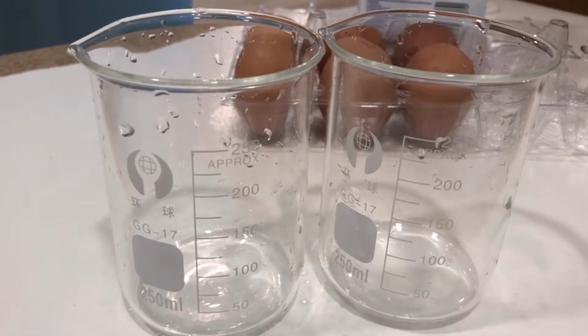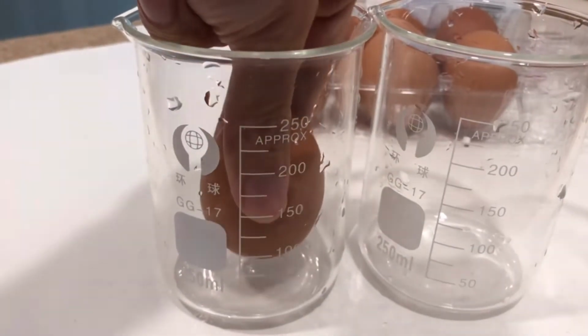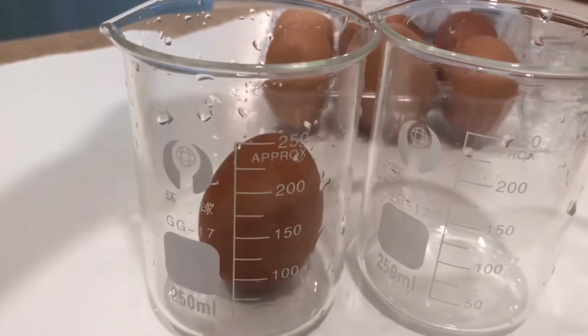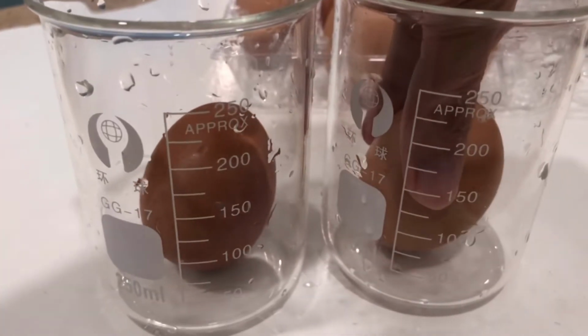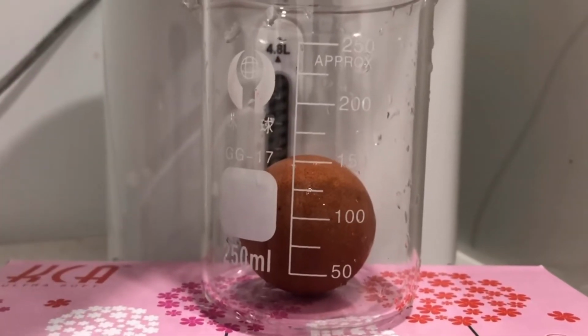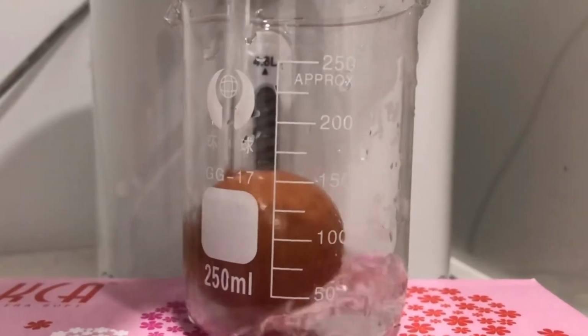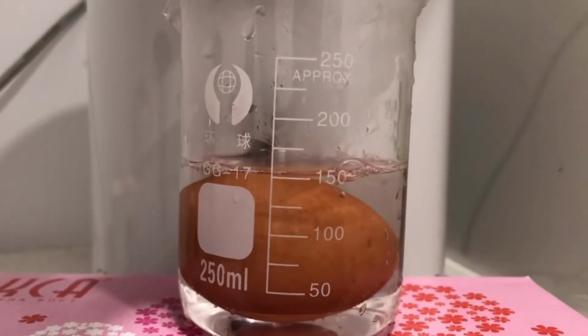To do this experiment, we're going to put an egg into each of these beakers. Fill one beaker to half the beaker, until the water just covers the egg.